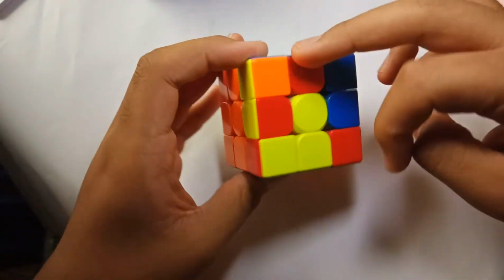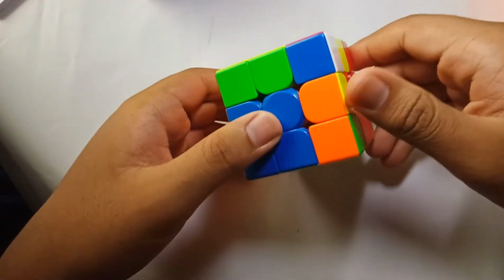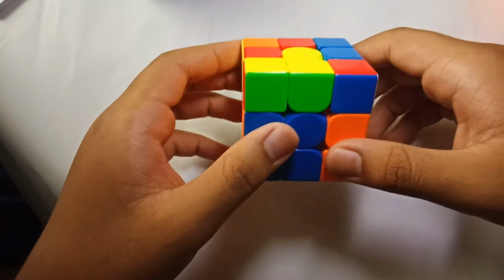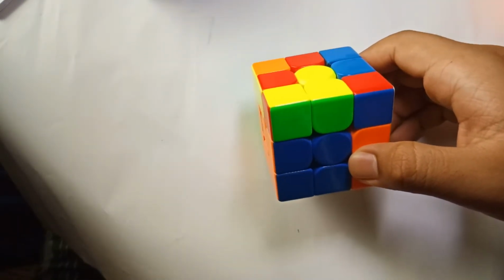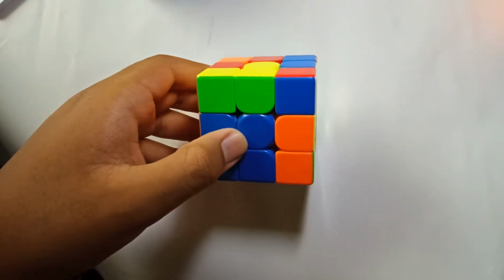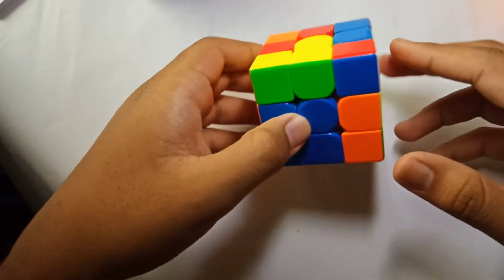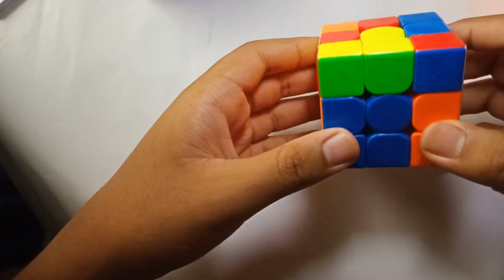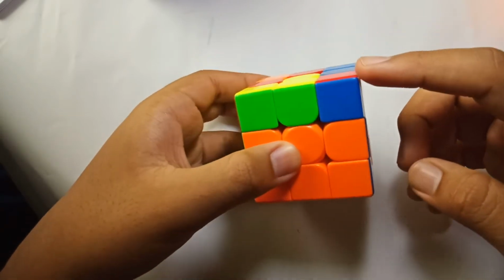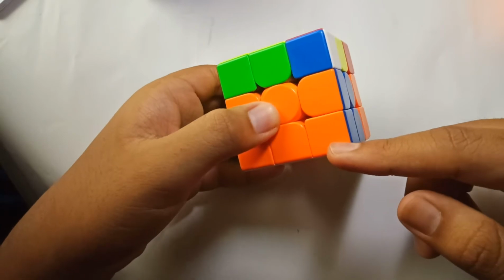Now if the corner and edge have the same color on them, we need to pair them up into case 1 or case 3. The way we do this is we take an empty slot in the back like this, take the corner near us, and hide this corner in the bottom.